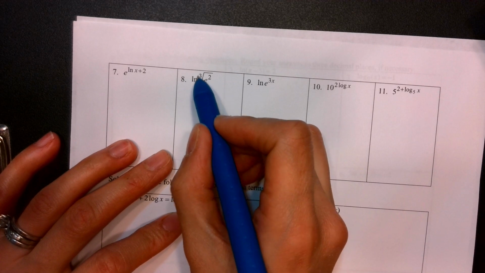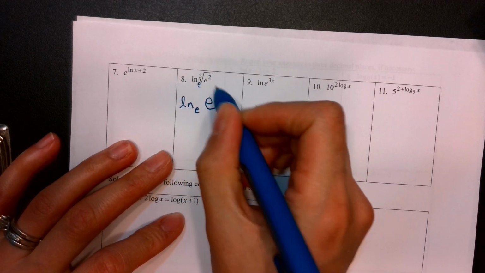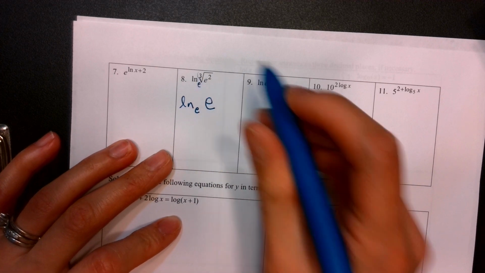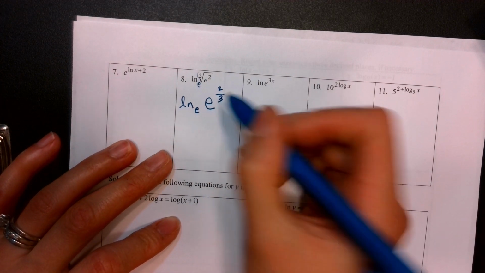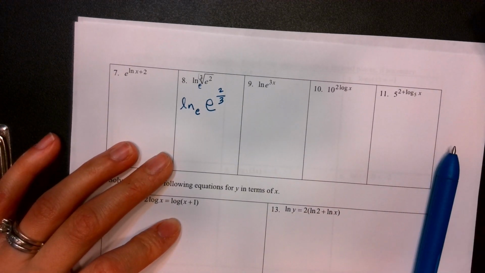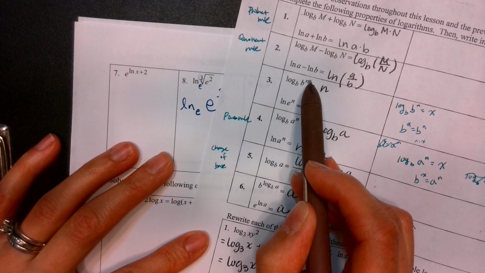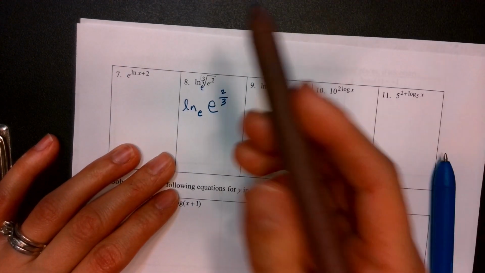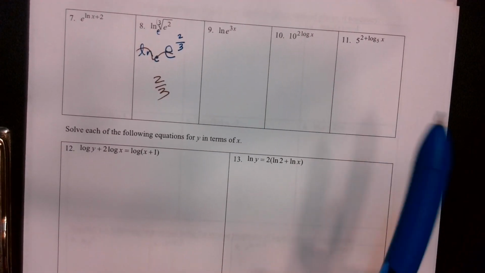I would like to take care of the exponents first. So natural log of base e to the cube root. So that becomes the exponent, right? Denominator of the exponent. So 2/3 there. And then now using property number 3, when your bases are the same, I can just cancel it out. Answer 2/3. So you have to take care of those exponents first before you simplify it.